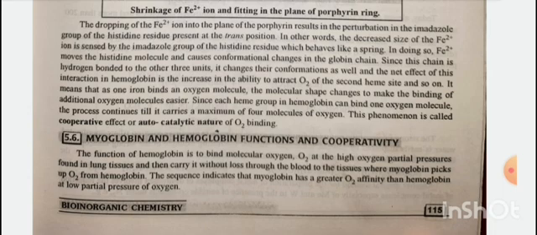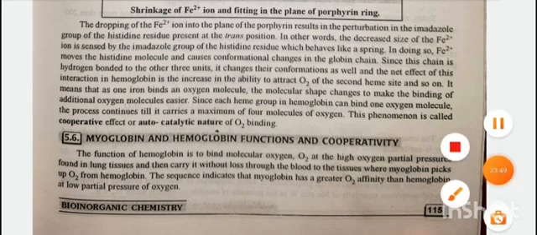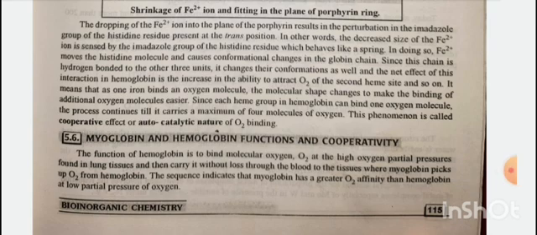The net effect of this interaction in hemoglobin is an increase in the ability to attract O2 to the second heme site, and so on. It means that once one iron binds an oxygen molecule, the molecular shape changes to make the binding of additional oxygen molecules easier. Since each heme group in hemoglobin can bind one oxygen molecule, the process continues until it carries a maximum of 4 molecules of oxygen. This phenomenon is called the cooperative effect or autocatalytic nature of O2 binding.